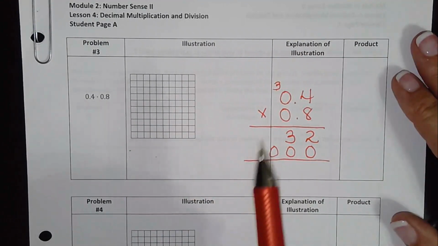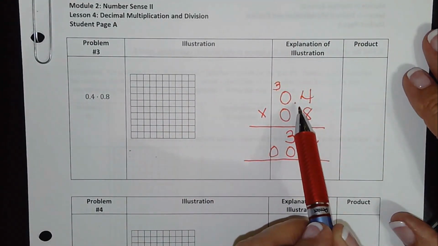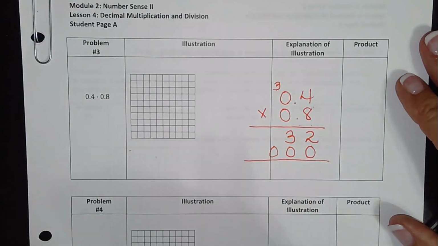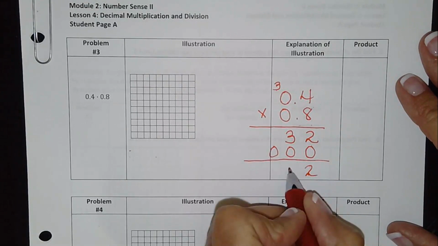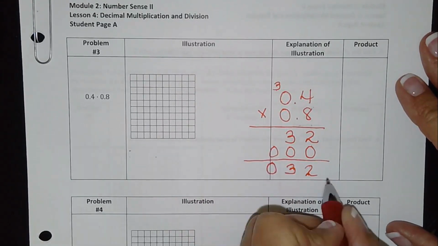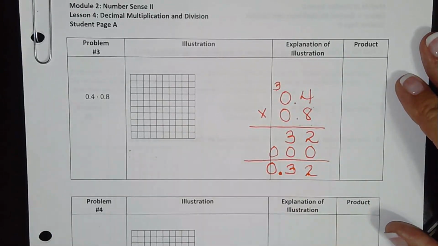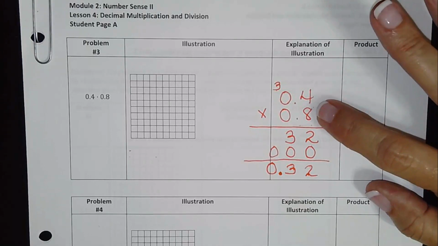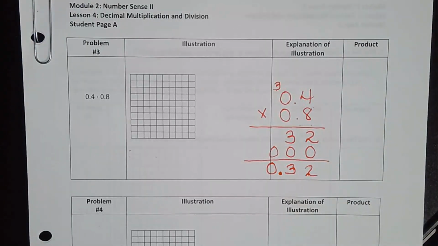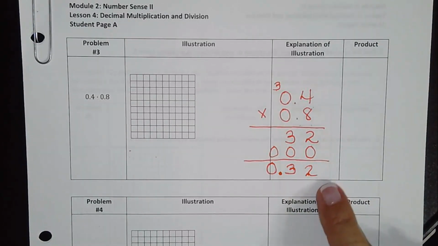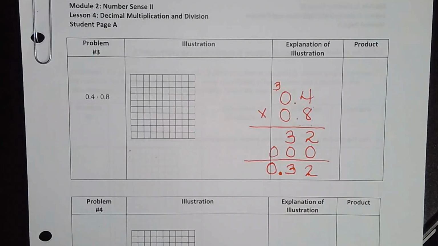Now we count the number of decimal places and add them together. 1 plus 1 is 2 decimal places. So when I go to write my answer, I count from the back 1, 2. So my answer should have 2 decimal places because 1 plus 1 makes it 2. So that's how it's different from addition and subtraction. Addition and subtraction, you bring the decimal straight down. In multiplication, you add the number of decimal places, and that's how many places you must count from the back.